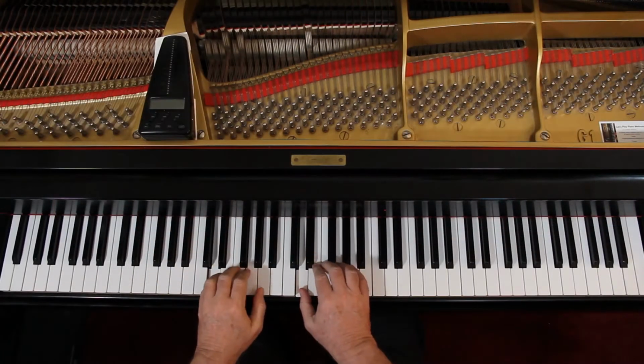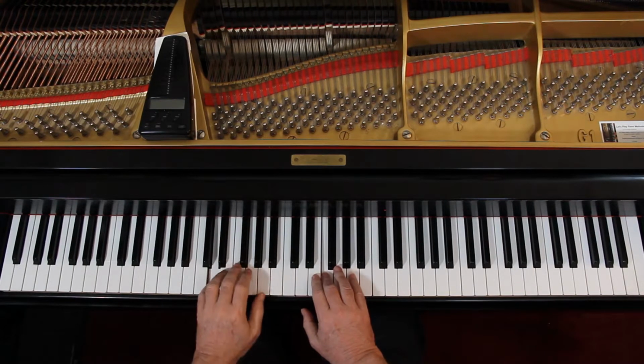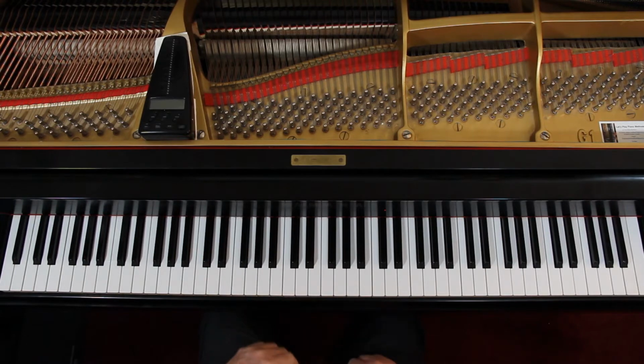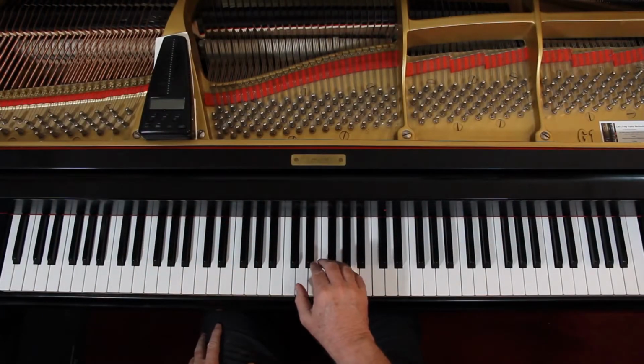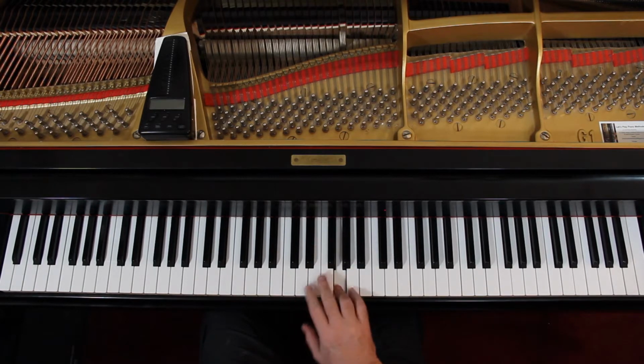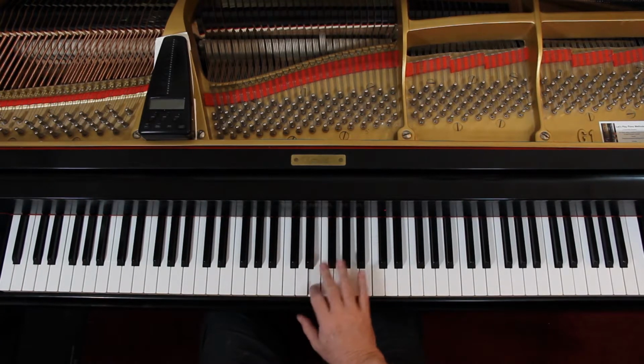Now when you can do this, then go back and get rid of the hesitation so it's nice and smooth. You can go slow. Then we can add the articulation. Well, accents, slurs. Separate, it's not a staccato. It's just separate.